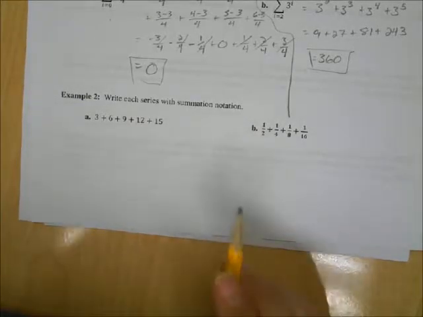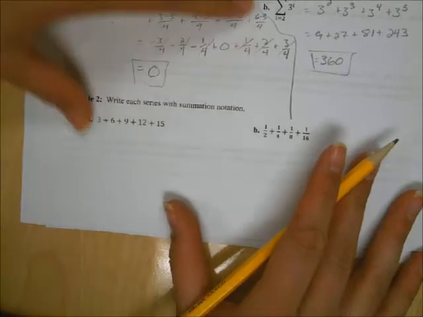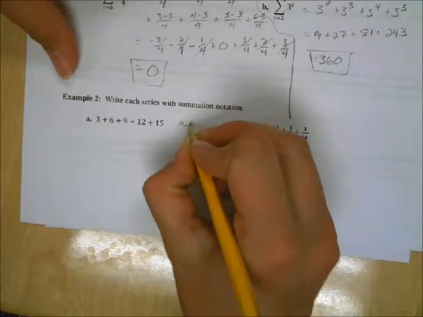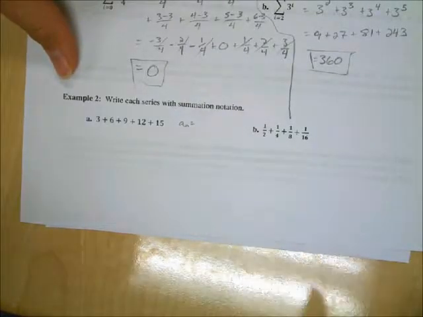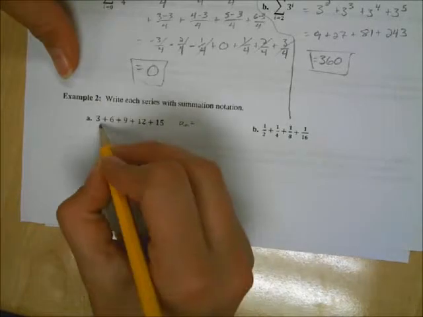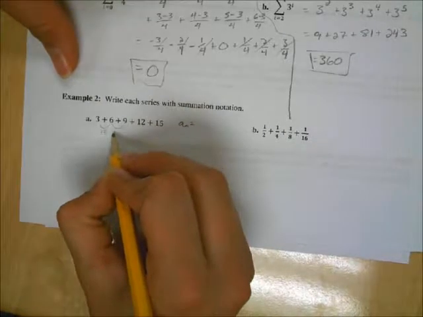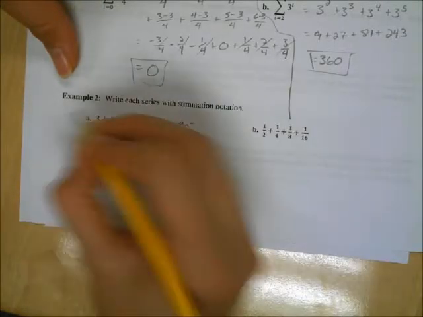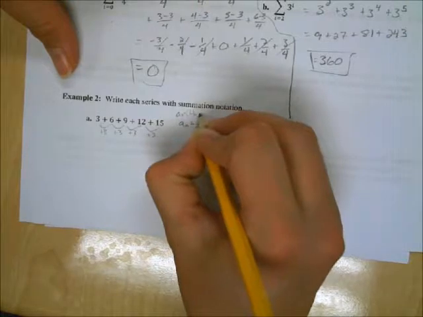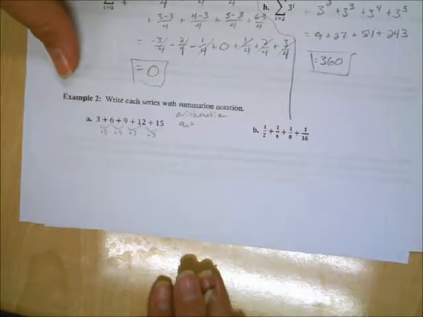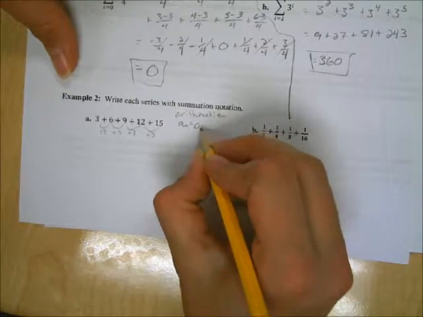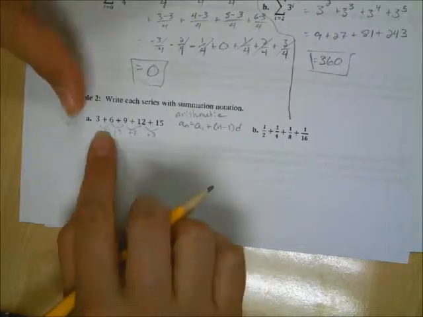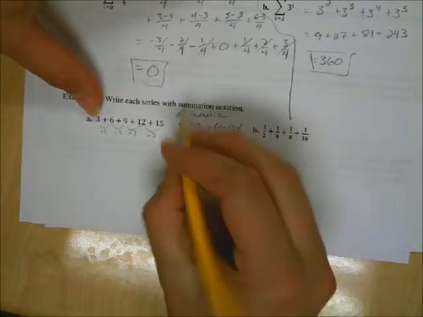Alright, so now in example 2, we need to write each series with summation notation. The very first part of writing the series is going to be to write a general term. So I need a general term for this. You can use our formula. From 3 to 6 is plus 3, plus 3, plus 3. So it's adding by 3 every single time. That makes this thing arithmetic. So I'm going to use a1 plus n minus 1 times d, where d is this number and this is my a sub 1. So I'm going to plug those in.